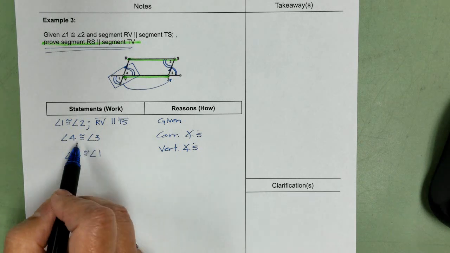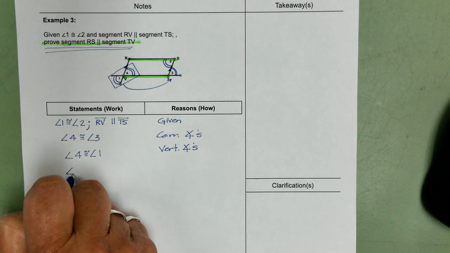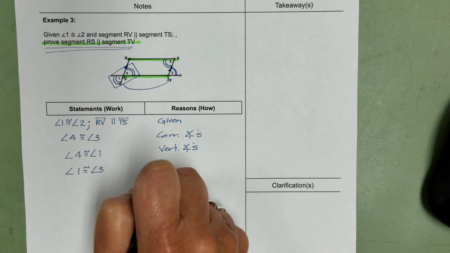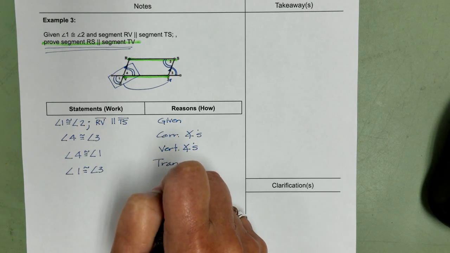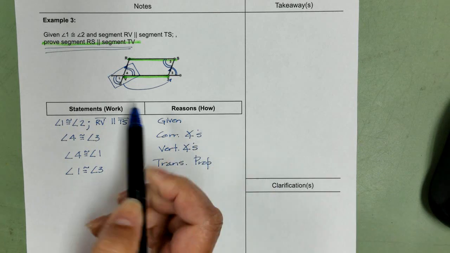Okay? So I have 4 and 1 vertical angles. Okay? Now, if 4 is congruent to 3 and 4 is congruent to 1, then notice angle 1 is congruent to angle 3 via the transitive property. Okay?